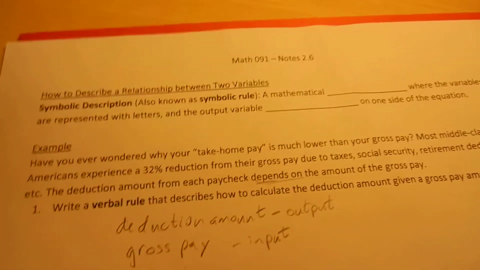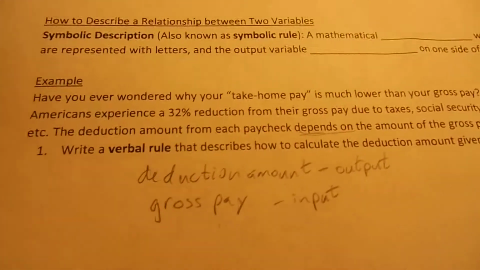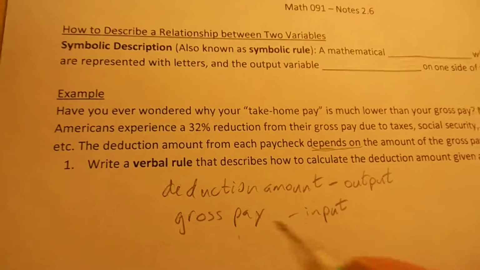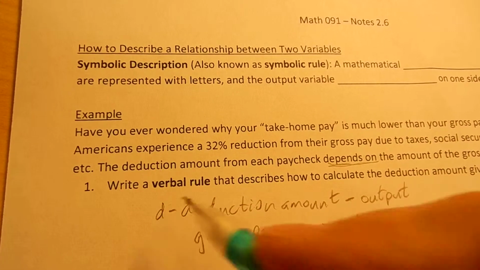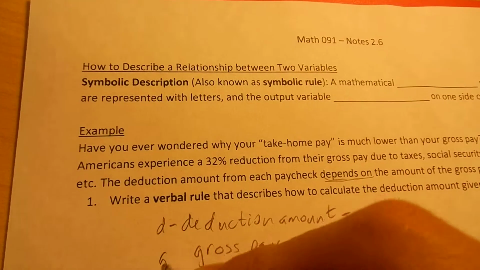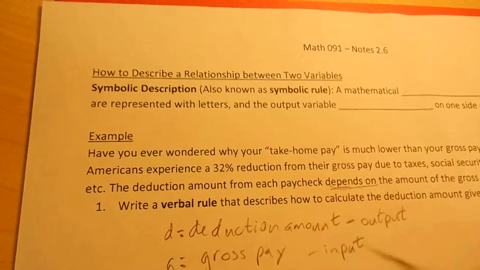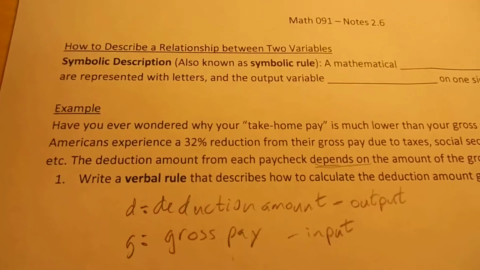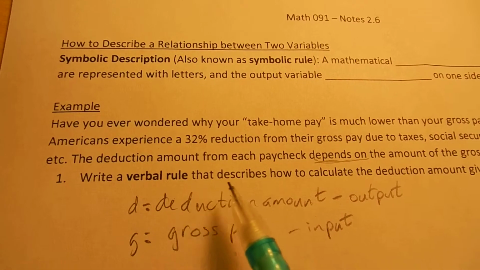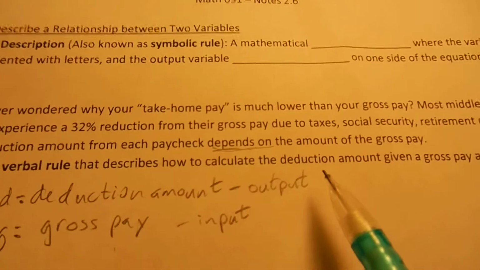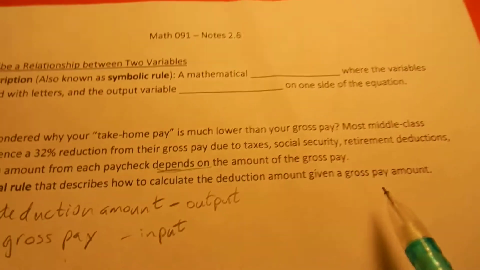And just for the sake of writing a verbal rule, I'm going to write a letter here. Let's let D be the deduction amount and G be the gross pay. Okay, so here's what we're asking you to write. Write a verbal rule that describes how to calculate the deduction amount given a gross pay amount.